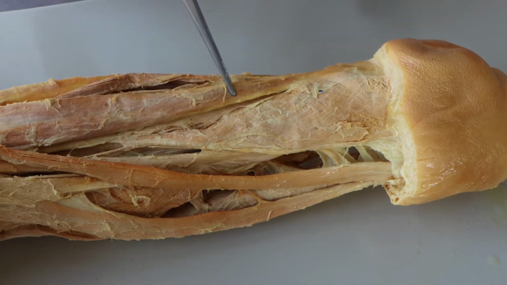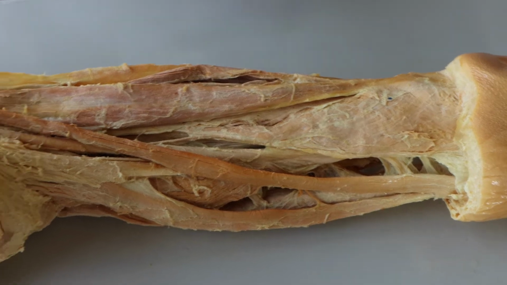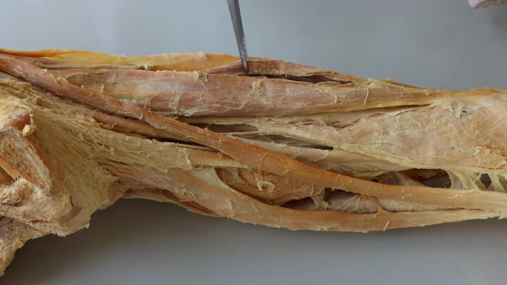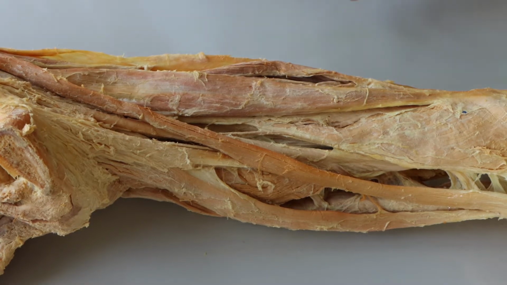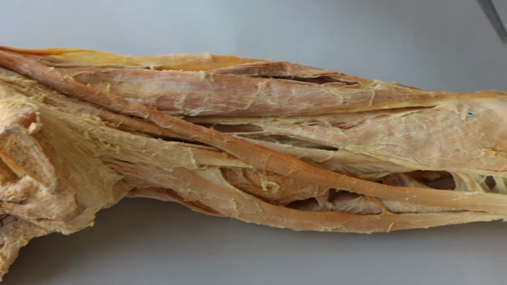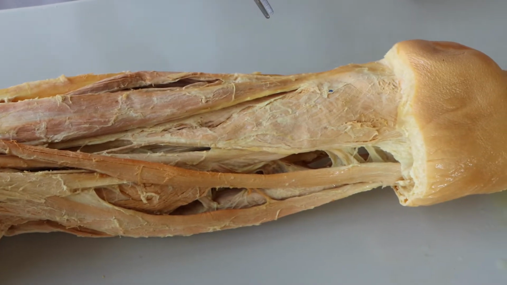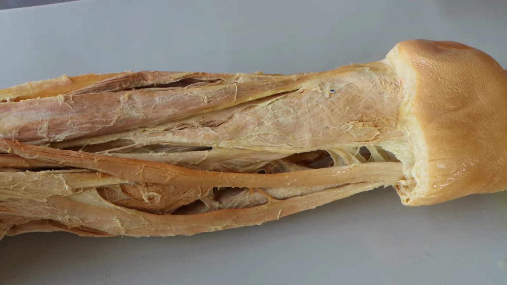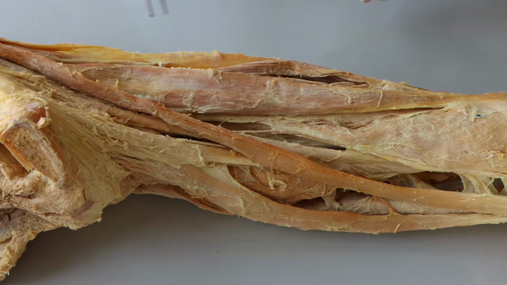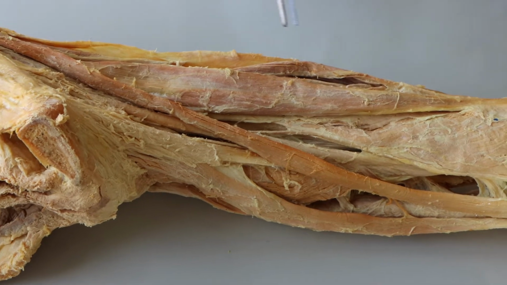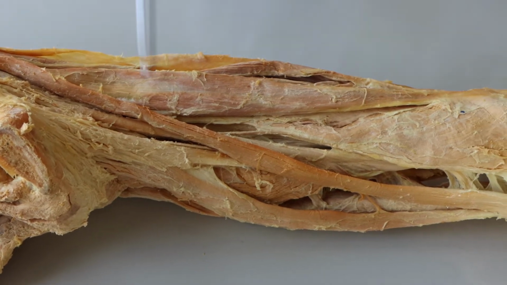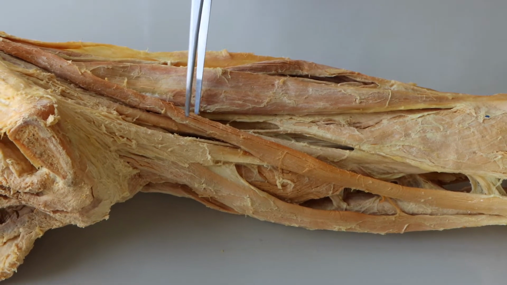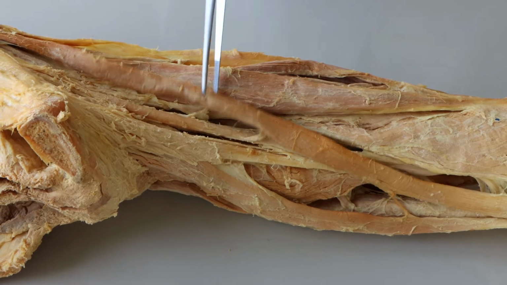It works on 2 joints, but the other heads, the vastus lateralis, intermedius, and medialis, make the extension at the knee joint. They are extensors at the knee joint, together with the rectus femoris. Rectus femoris additionally has another function, which is the flexion at the hip joint. All these muscles are innervated by the femoral nerve, the same nerve that is innervating the sartorius.